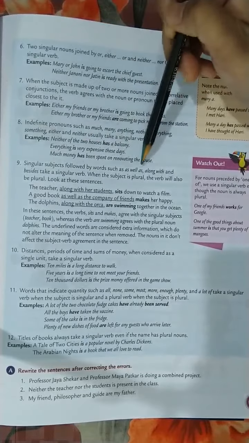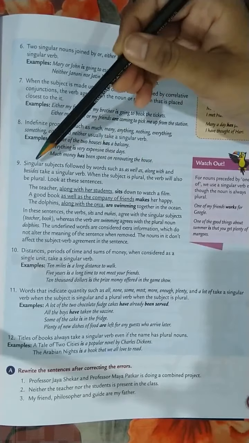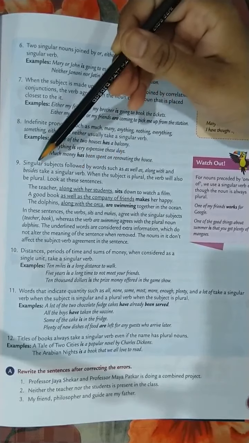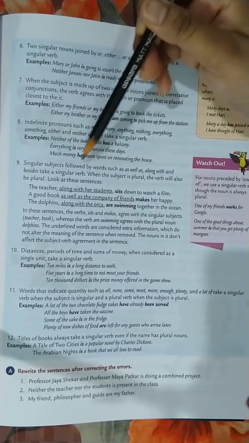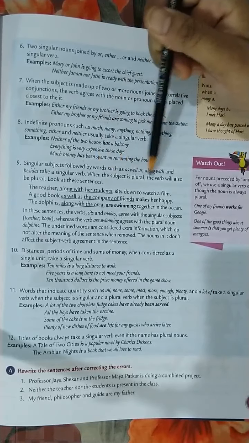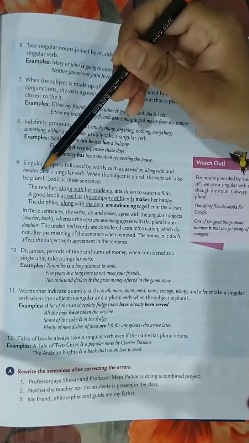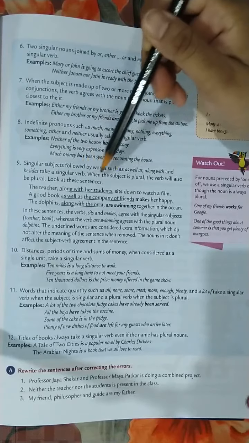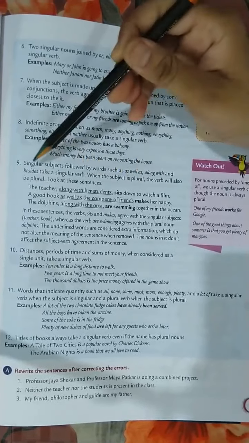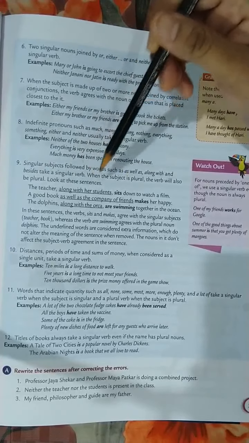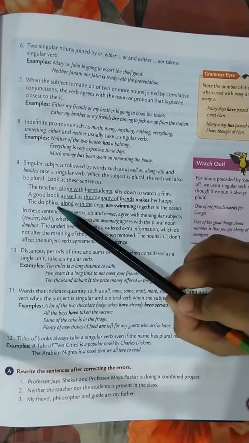So now here it is added. In the beginning you have learned that if the subject is singular, then the verb will also be singular, but here it is added that a singular subject followed by words such as as well as, along with, and besides will also take a singular verb. Now when the subject is plural, the verb will also be plural. Now see the example.